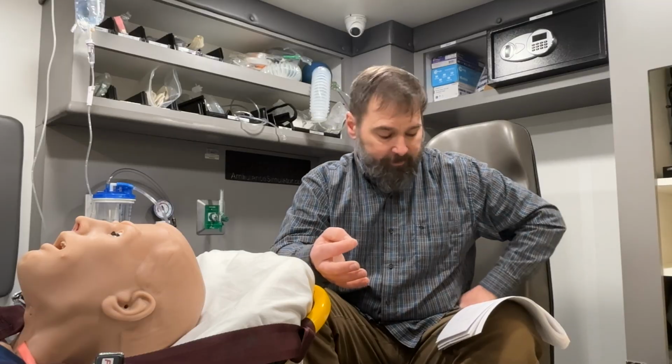When that happens, our cells go from aerobic to anaerobic metabolism. We lose the cellular energy that's required for cellular metabolism.